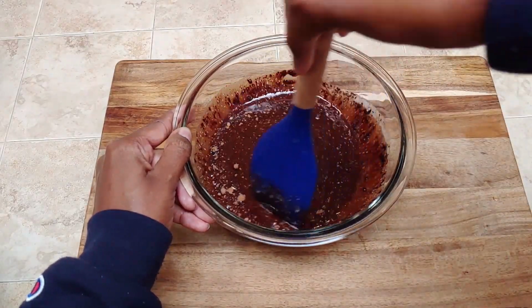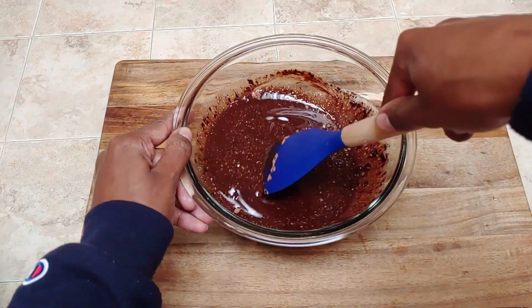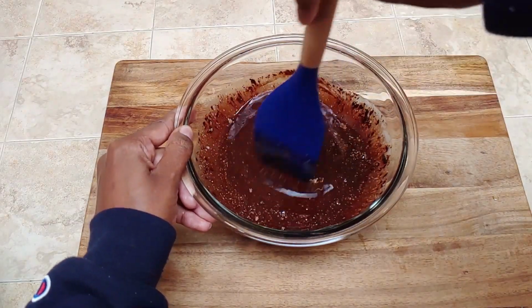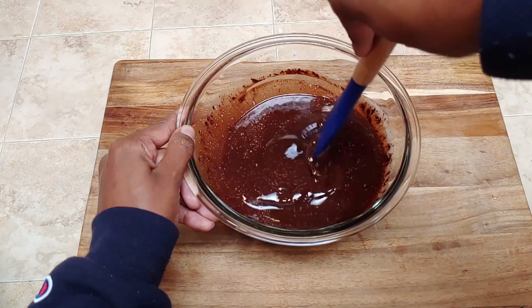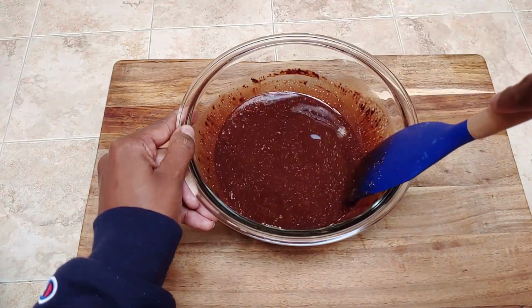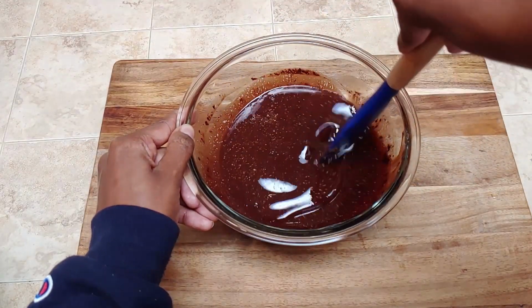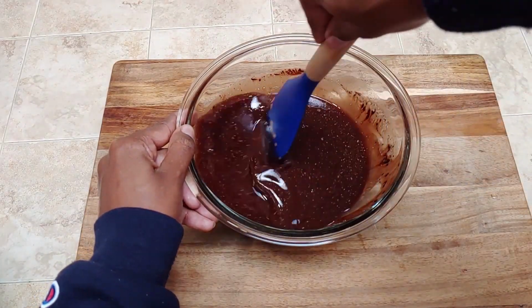Once you get all the cocoa powder incorporated, you want to let it sit for a few minutes. As it sits, it'll thicken the liquid just a little bit, and it'll also impart its flavor, a very rich chocolate flavor, into the liquid. So now you are injecting your baked good with more chocolate flavor than just adding the cocoa powder. The cocoa powder alone will give you a chocolate flavor, but this will really deepen it and make it more rich.